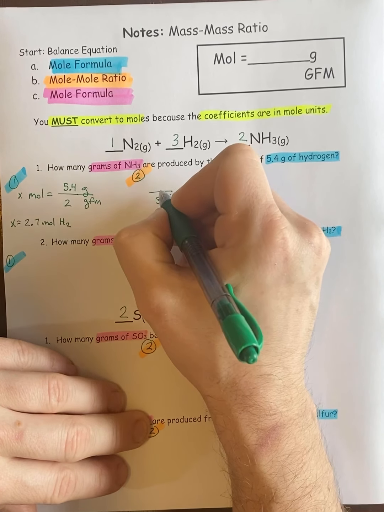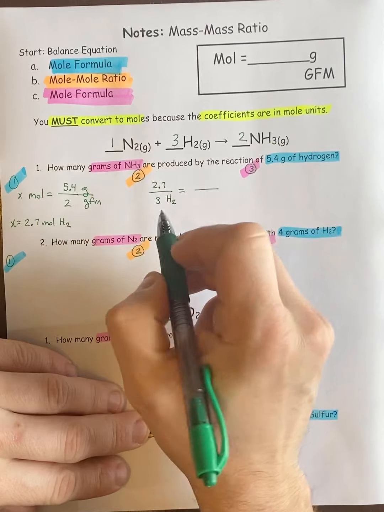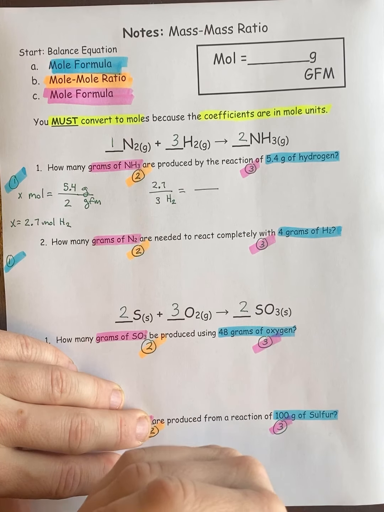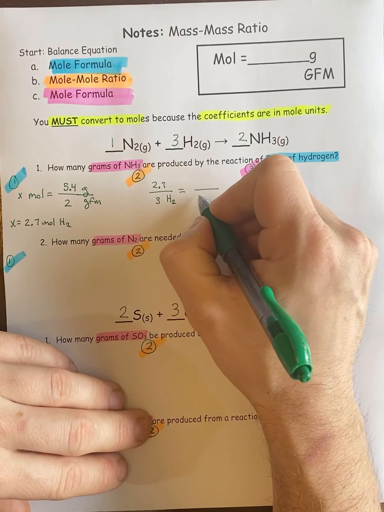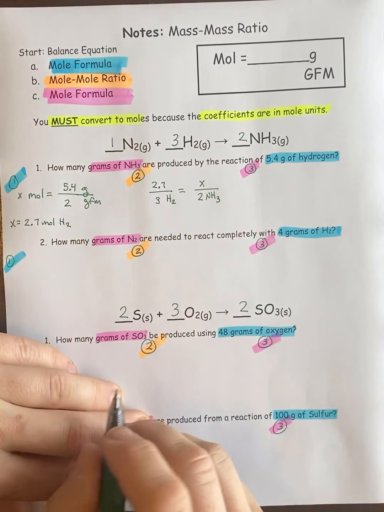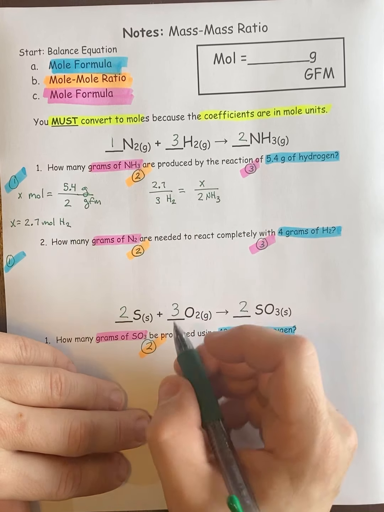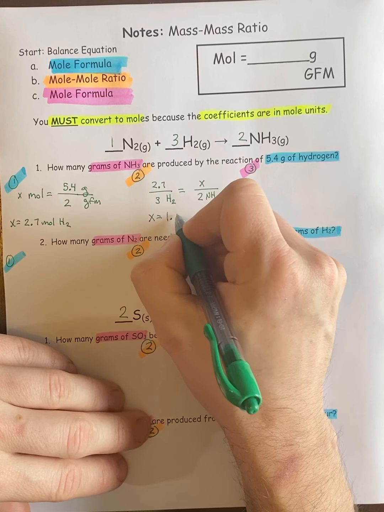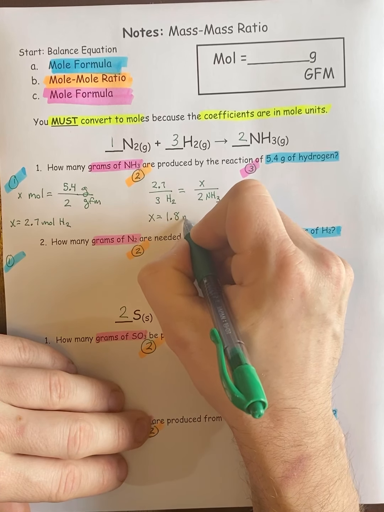So it's 3 H2 and I have 2.7, and now they want grams of NH3, but I still can't get there. But I can figure out how many moles of NH3 I have by doing this. So now I cross multiply here and I solve for X, and I end up getting 1.8.